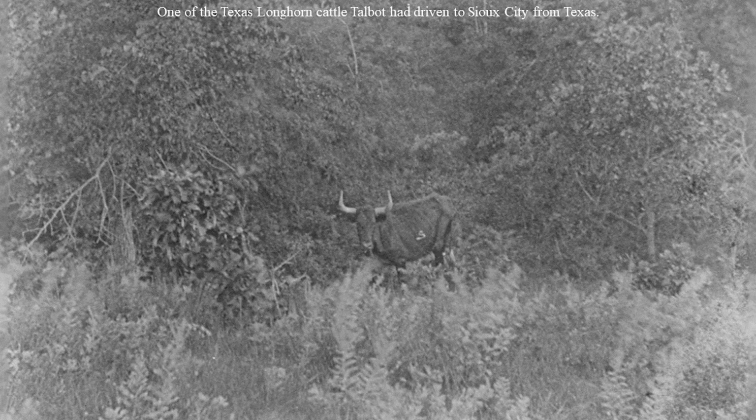Another sort of failed experiment he had was the idea of bringing Texas Longhorn cattle into northwest Iowa. Unfortunately, I don't have a better photo of it, but these are one of his Texas Longhorns. He really liked the idea of the newer breeds of cattle like Herefords that were coming into the market, but he didn't think they were quite tough enough. And so he wanted to mix some Texas Longhorn into that lineage to make them a little hardier and be able to withstand the Iowa winters.